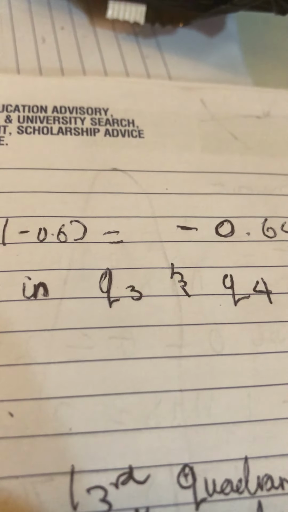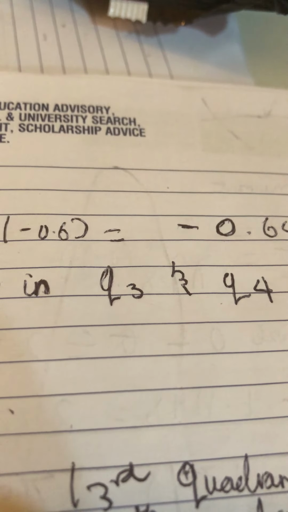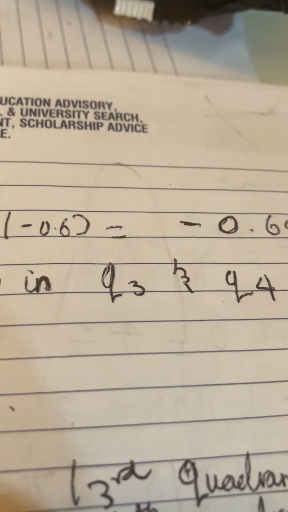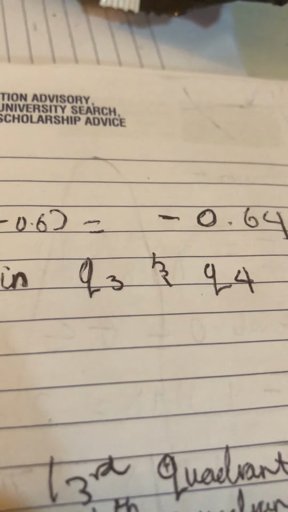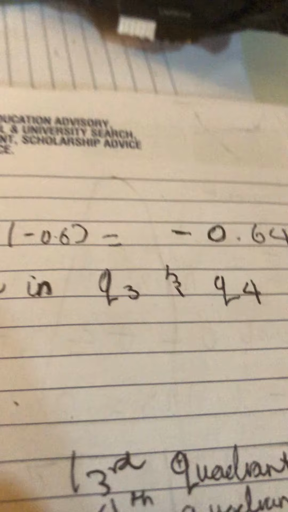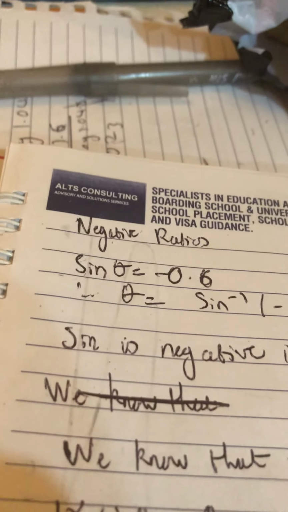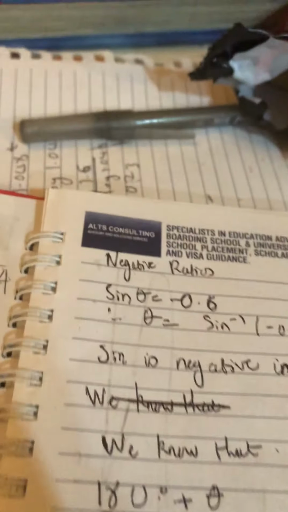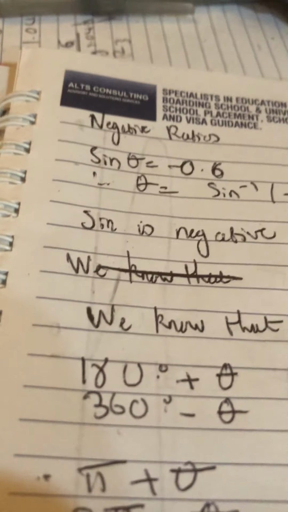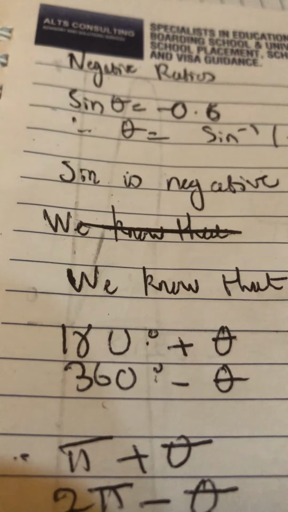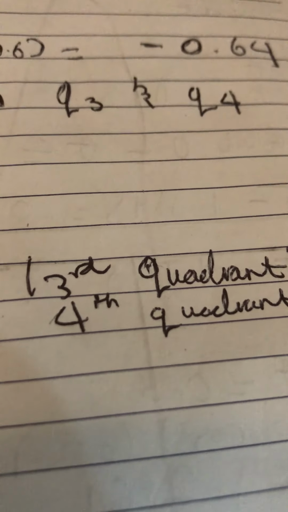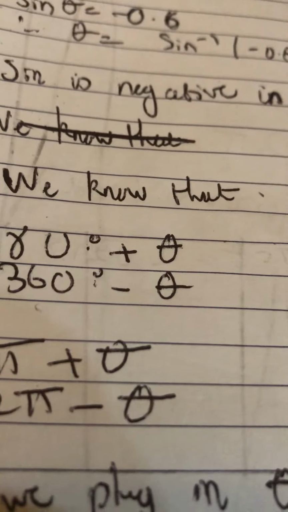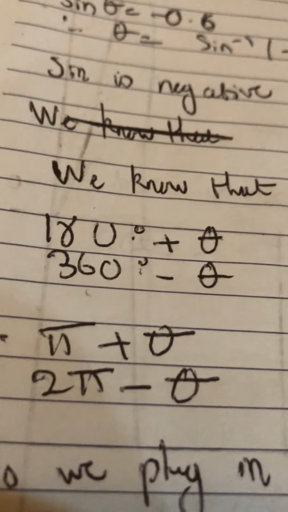You can know this from using the CAS rule, because in quadrants 3 and 4, tangent is positive, and in quadrant 4, cosine is positive, which means in both of these, sine is going to be negative. Okay, so moving on. So if we're going to calculate these for quadrant 3 and 4, we know the rules are 180 degrees plus theta for quadrant 3 and 360 degrees minus theta for quadrant 4.